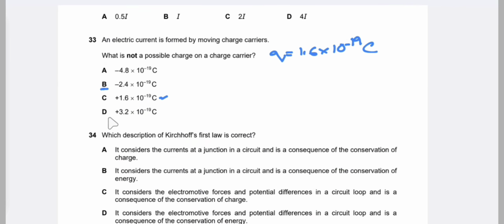So this is correct. Then if we multiply this value by 2, it would be 3.2 into 10 to the power minus 19 coulomb. So this can also be a charge. So this is also correct. Then if we multiply 1.6 into 10 to the power minus 19 by 3, the answer is 4.8 into 10 to the power minus 19 coulomb. So this is also correct. So A is also correct.